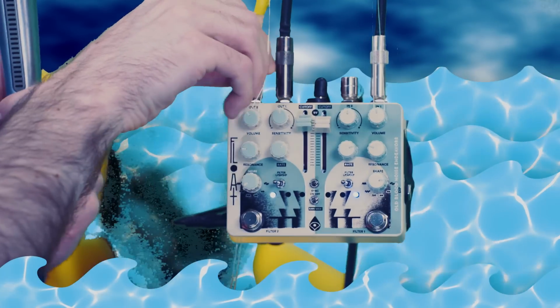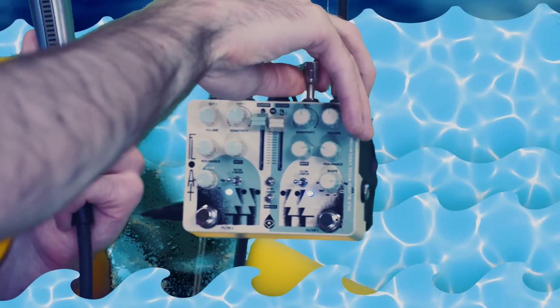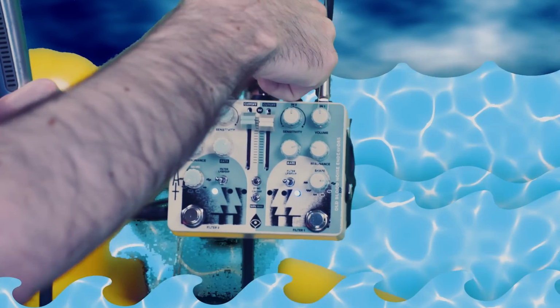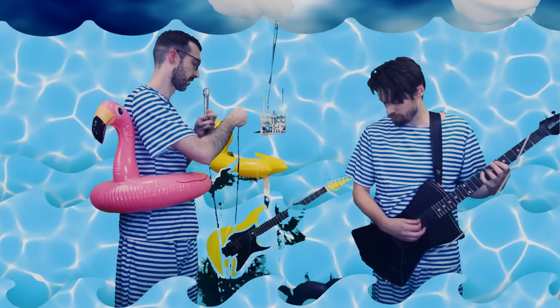I guess maybe we could also check out mono to stereo. So that's where you just plug into input 1 and route out of both out 1 and out 2 for a true stereo filter setup. Basically, filter 1 will go one way, filter 2 will go the other way. So now we've got the two different filters on different sides of the stereo spread.